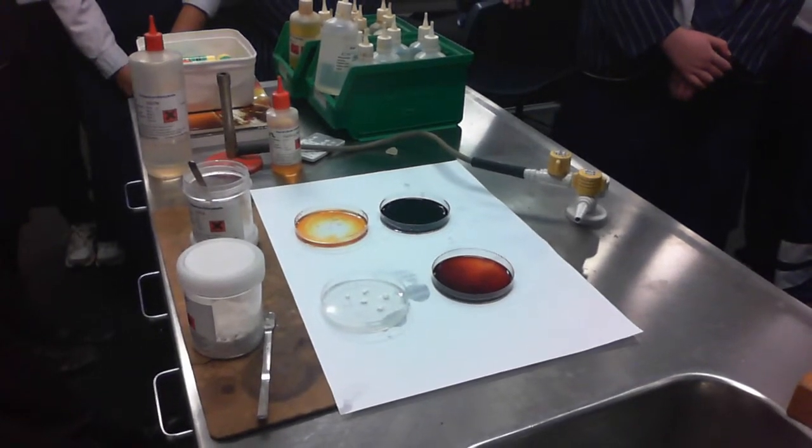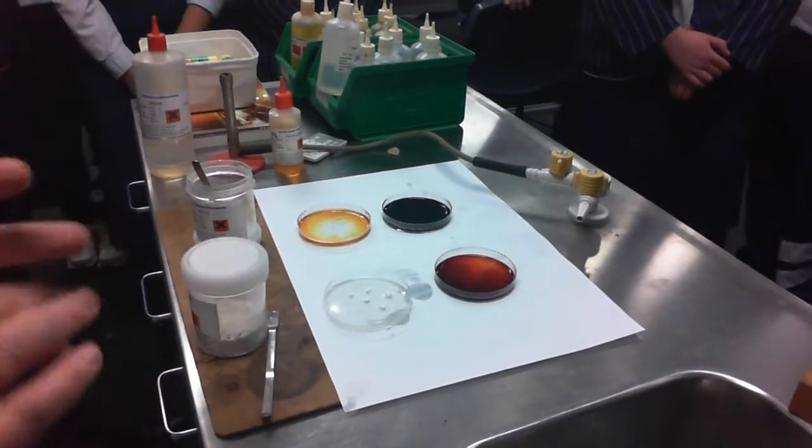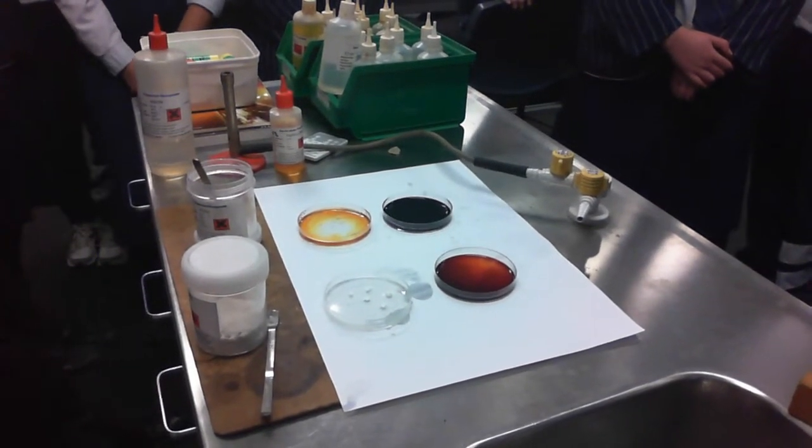So now, in the last 2 lessons, we've seen the effect of pressure and temperature on an equilibrium, and we've had a look at the effect of concentration on an equilibrium.